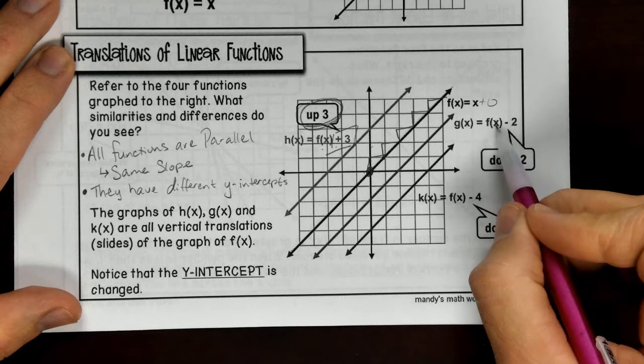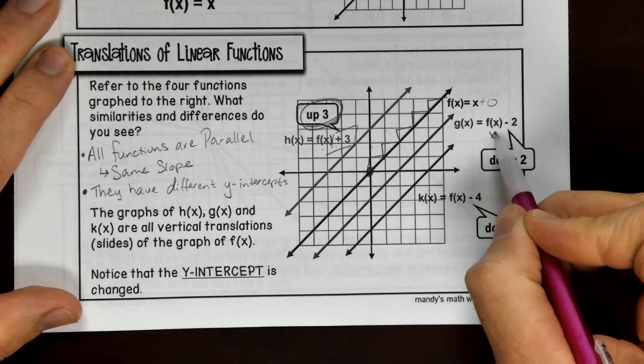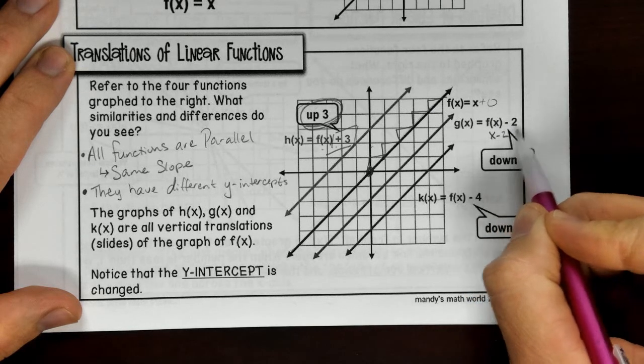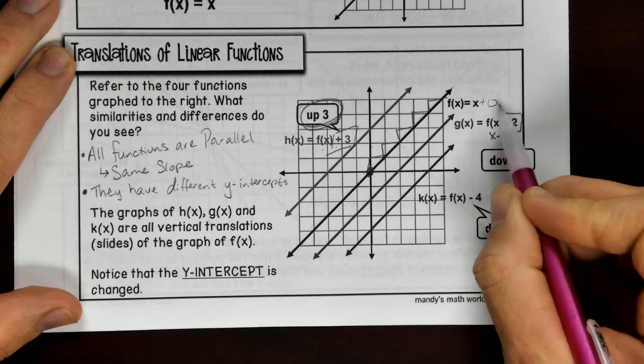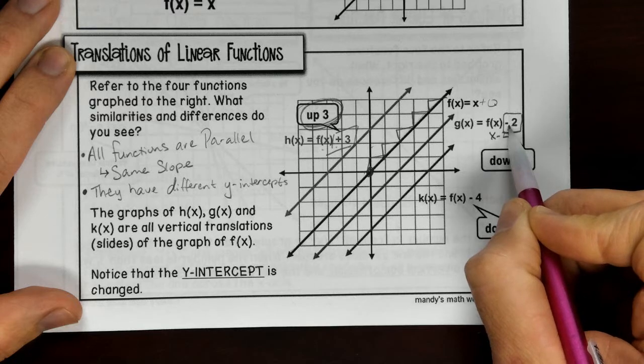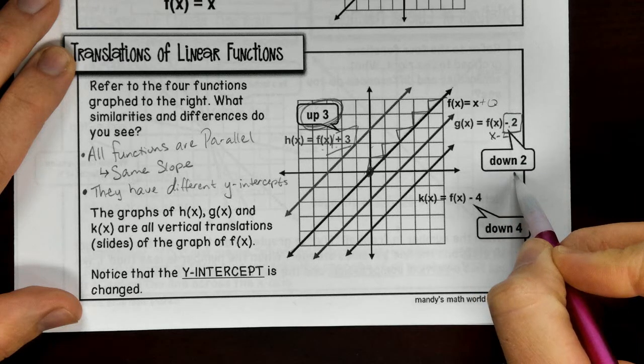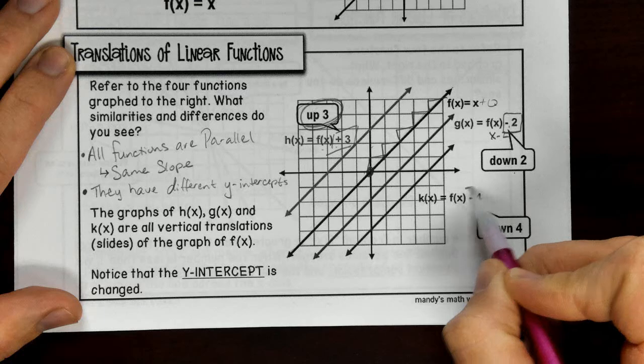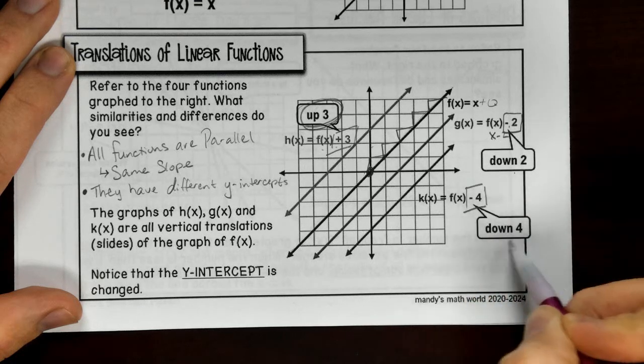These say f of x, or I could say x, whatever you want to say, minus 2. Well, that went from a plus 0 to a minus 2. So we went down 2. We shifted it down 2. We translated it down 2. Same thing here. We translated it down 4.